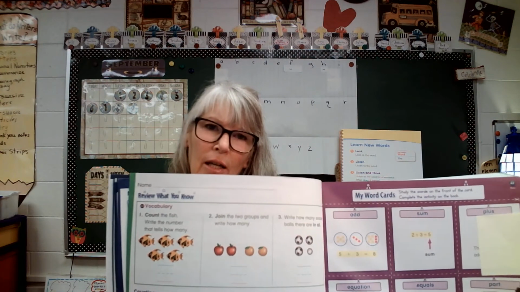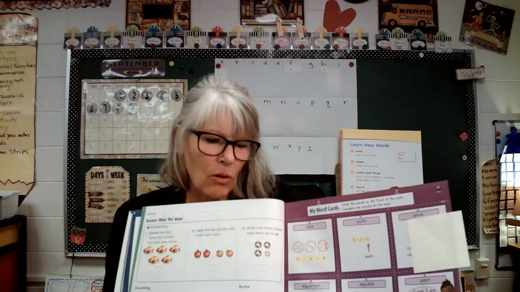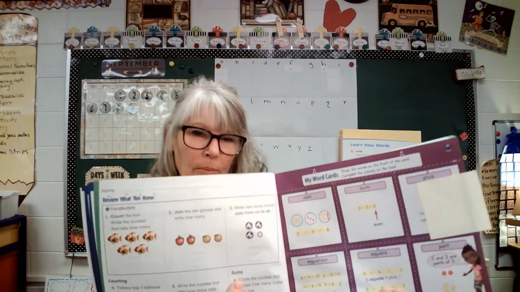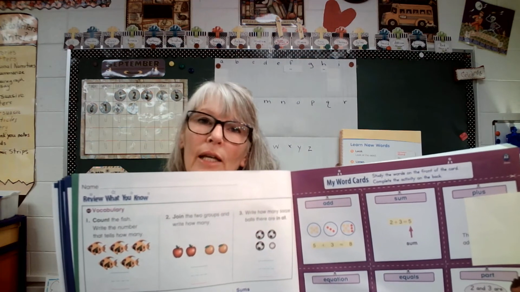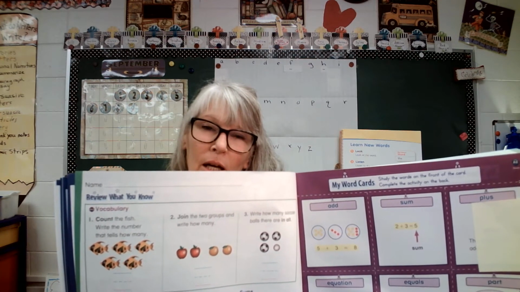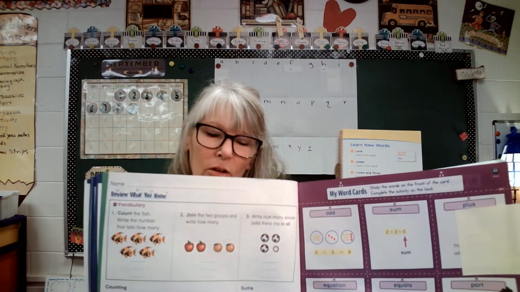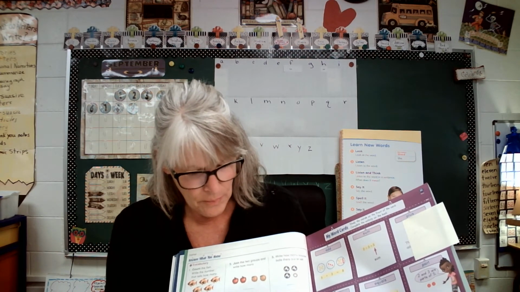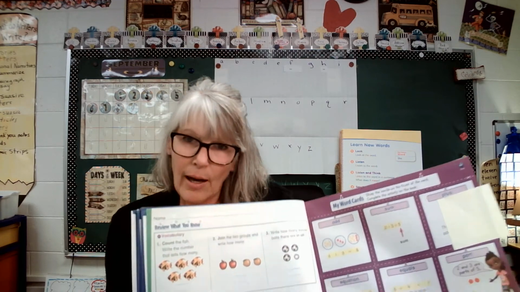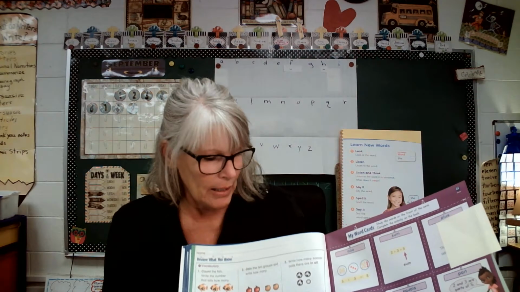A couple of other words we're talking about are counting and sum over here. Sums. Sums are the answer to an addition problem. Sums is what we get when we add two numbers together or three numbers. Counting, we've been doing a ton of counting lately.